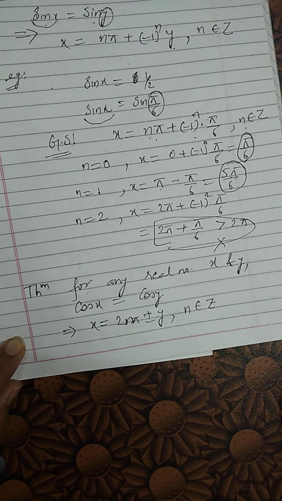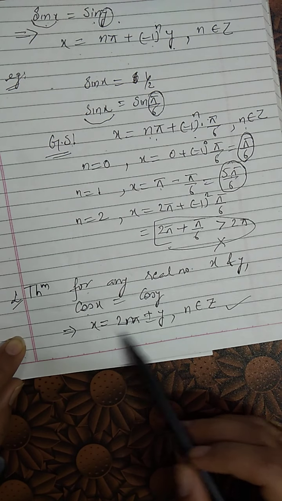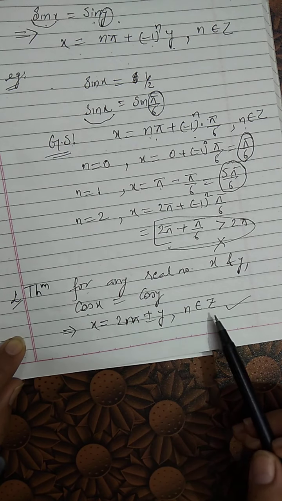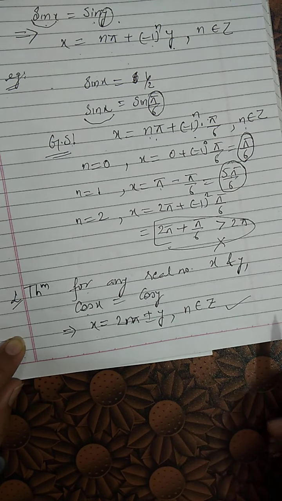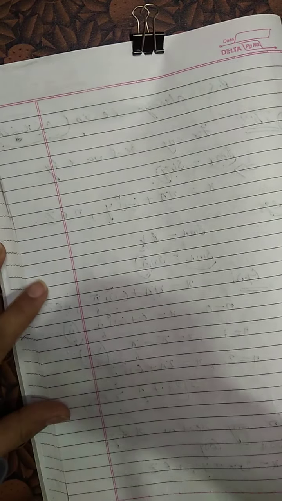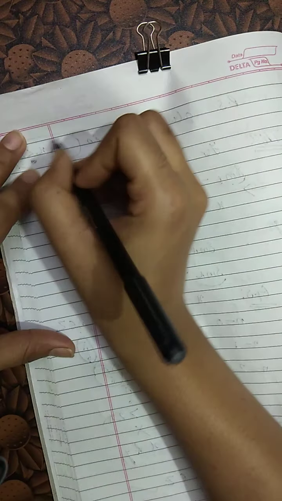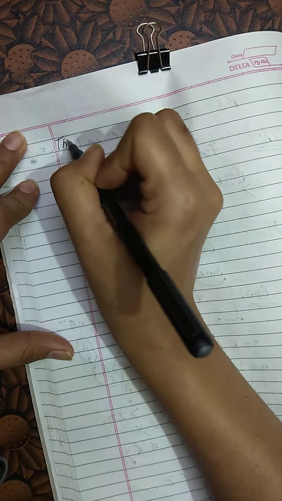So the first theorem: if sin x equals sin y, then x will be n pi plus minus 1 raised to n y. If cos x equals cos y, then x will be 2n pi plus minus y, where n belongs to the integers. And one last theorem is in terms of tan. Theorem number 3.